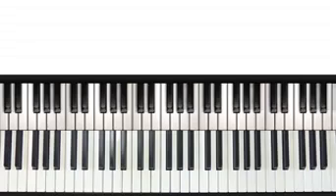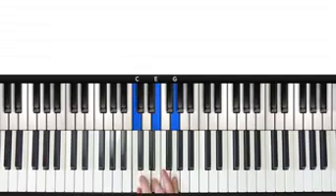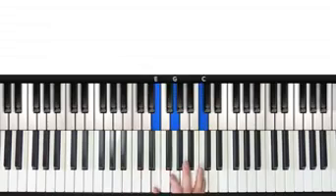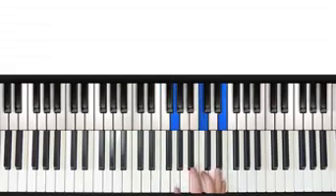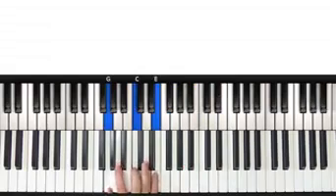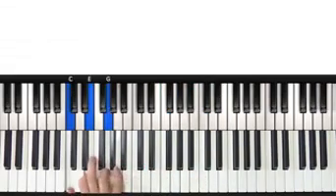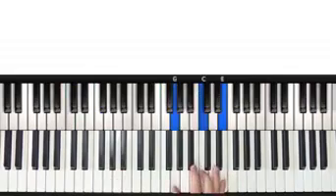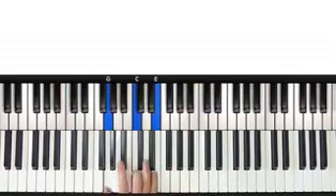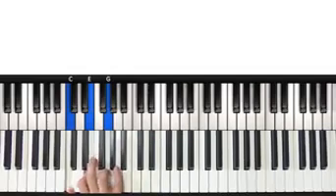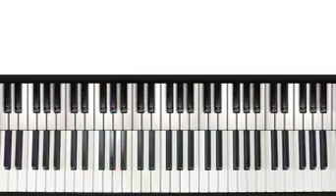So for example, the C major chord could be played like this, but we could also play it like this, and they can be played anywhere on the piano. So what you want to practice now is going through each of those four chords and playing each one in as many different inversions as possible.